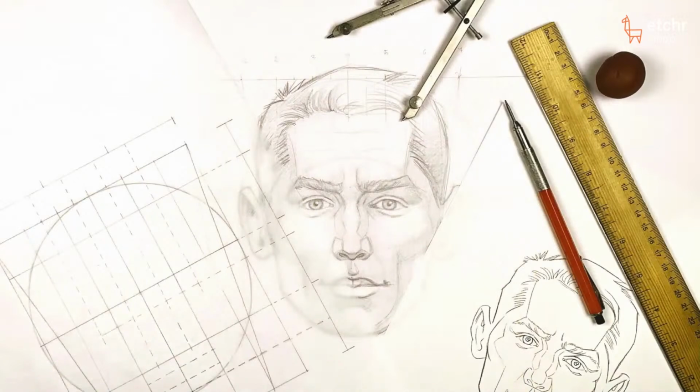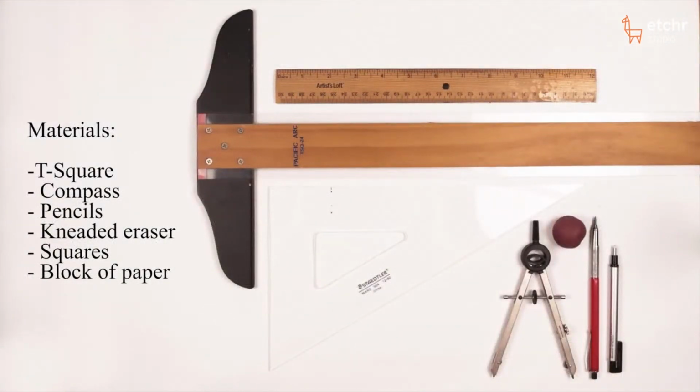Okay, the video will begin in a few seconds, and I'm not sure if you all have your equipment with you today. If you just want to watch the video and then exercise at home at your own pace, that's also a pretty good idea. Again, it's pretty simple and straightforward. You will need a T-square, a compass, pencils, an eraser, squares, and a block of paper, of course.